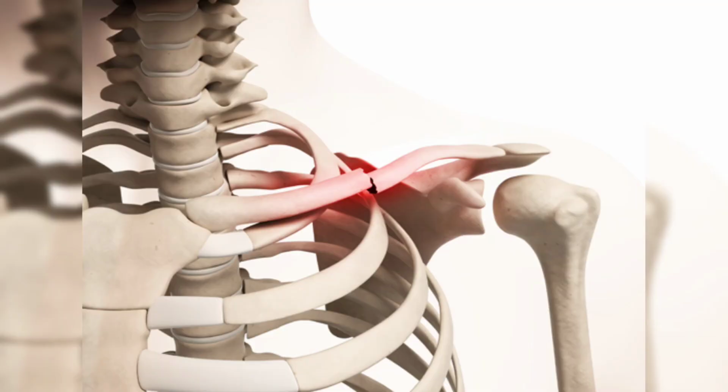Clavicle is commonly fractured by falling on the outstretched hand. The most common site is the junction between the two curvatures of the bone, which is the weakest point.